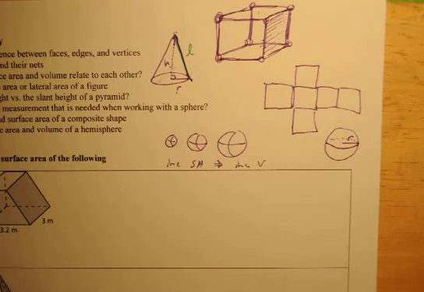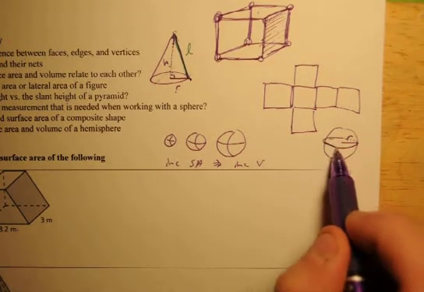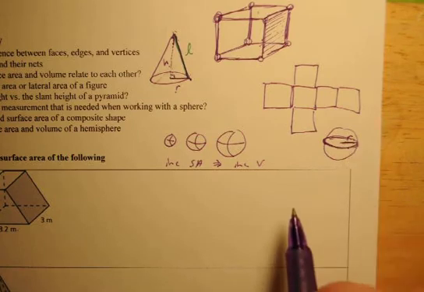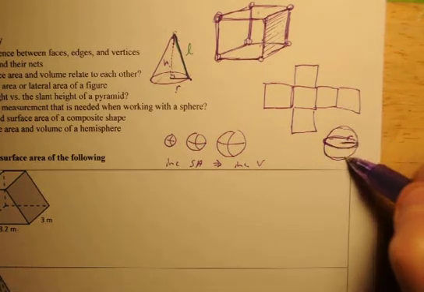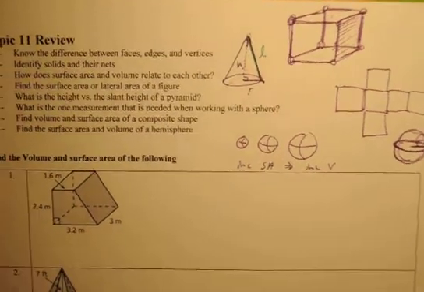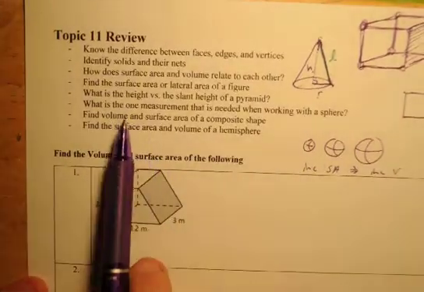So basically every sphere problem at its heart is a find-the-radius problem. I could give you the circumference of this circle and you have to find the radius. I could give you the surface area and you have to find the radius. Every sphere problem is a radius problem.